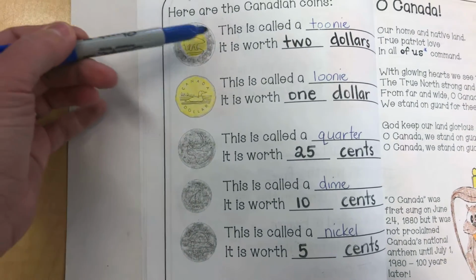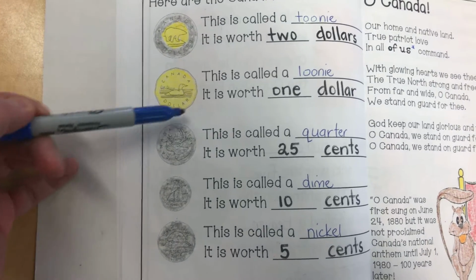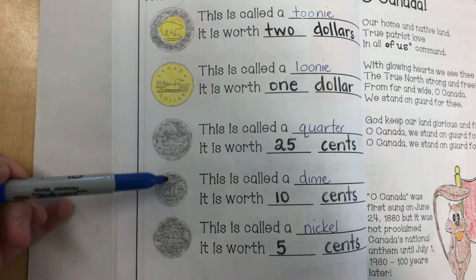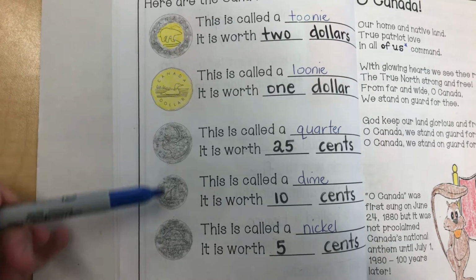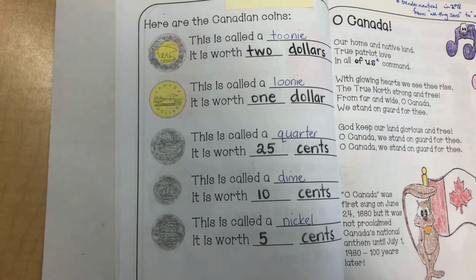Now, when you color, yours are going to look like this. The toonie will be silver on the outside, so gray on the outside and yellow on the inside. The loonie is yellow. Then the quarter, the dime, and the nickel are going to be gray, so use the silver, so gray color, okay? So that's how you're going to color your coins.